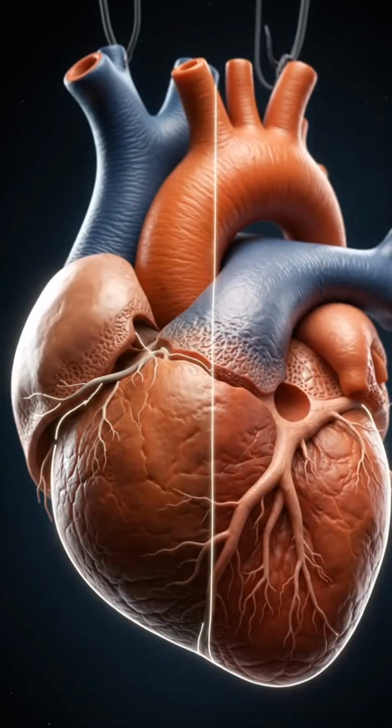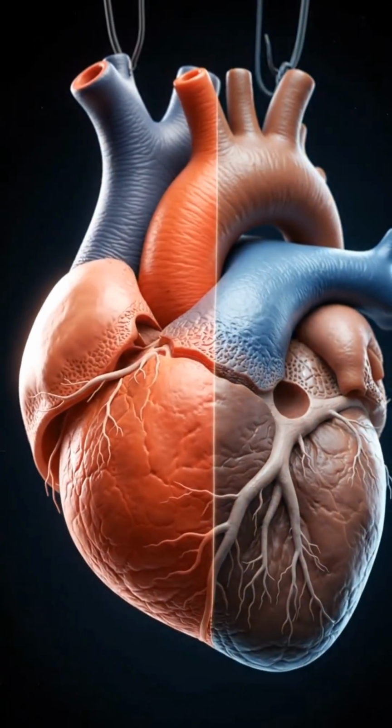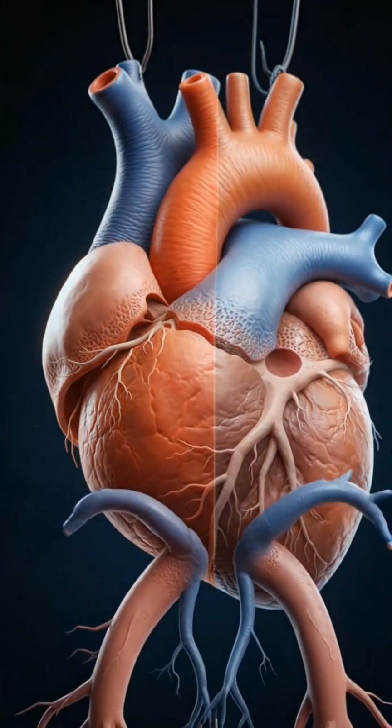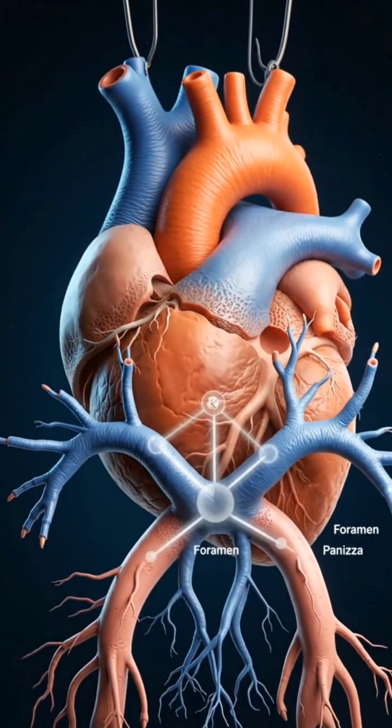The crocodilian heart represents a distinct evolutionary juncture in vertebrate cardiovascular morphology, unlike all other extant non-avian reptiles.